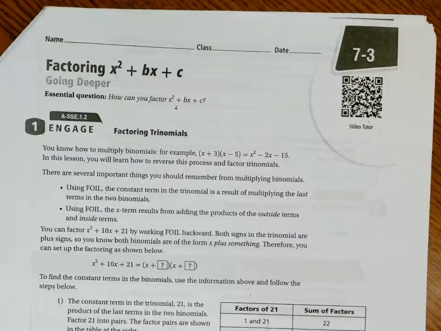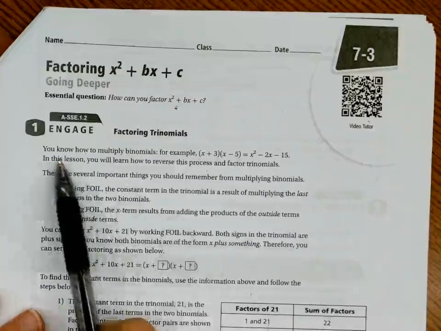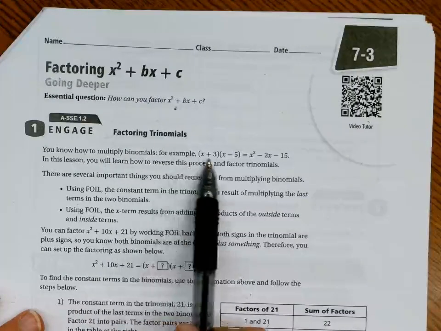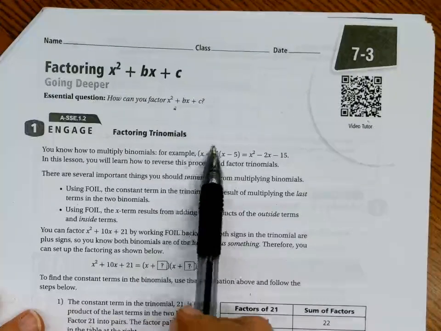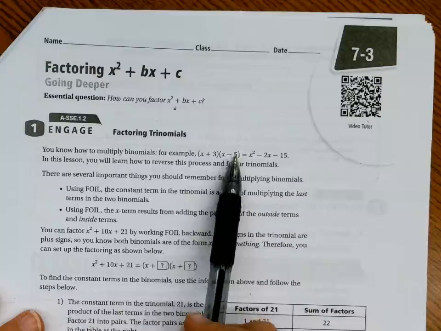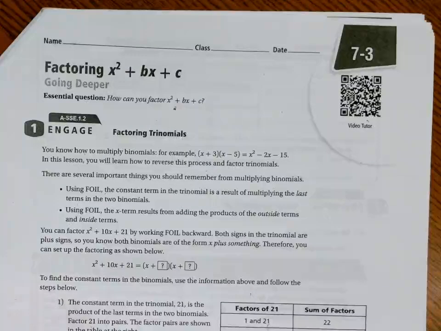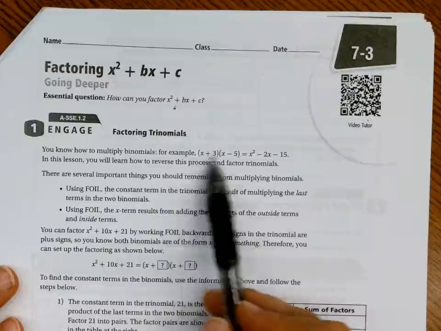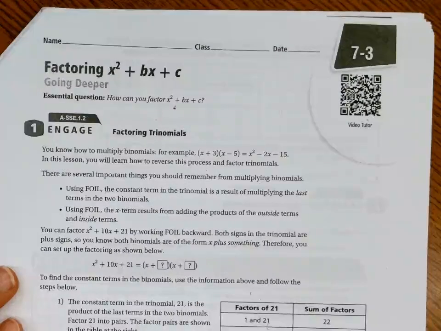Today's lesson is 7.3, factoring x squared plus bx plus c. So when you're factoring trinomials, you know how to multiply binomials. For example, if you're multiplying these out, you're going to FOIL them, right? X times negative 5, 3 times x, and 3 times negative 5, and you get x squared minus 2x minus 15. So we're going to be doing the reverse of this. We're going to be taking something that's a trinomial and we're going to put it into its factors, okay?